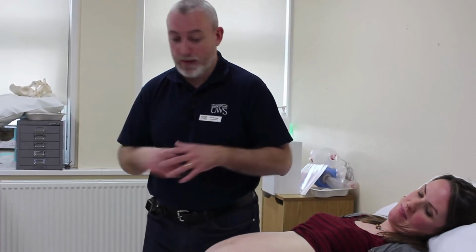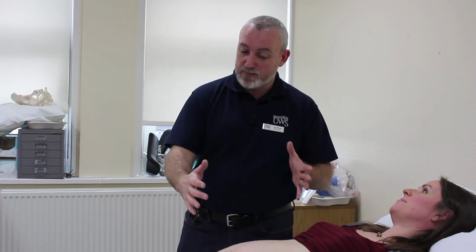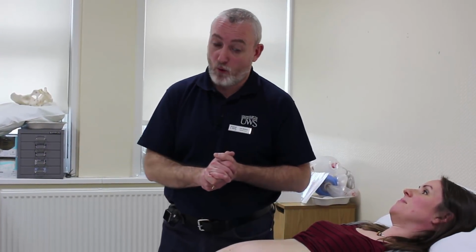So any other masses in the abdomen might give us an irregular contour to the abdomen, might look unusual from that perspective. Okay, so we've looked and inspected and everything looks fairly normal. What's the next thing we have to do? So we've done inspection. What are we moving on to? Palpation.